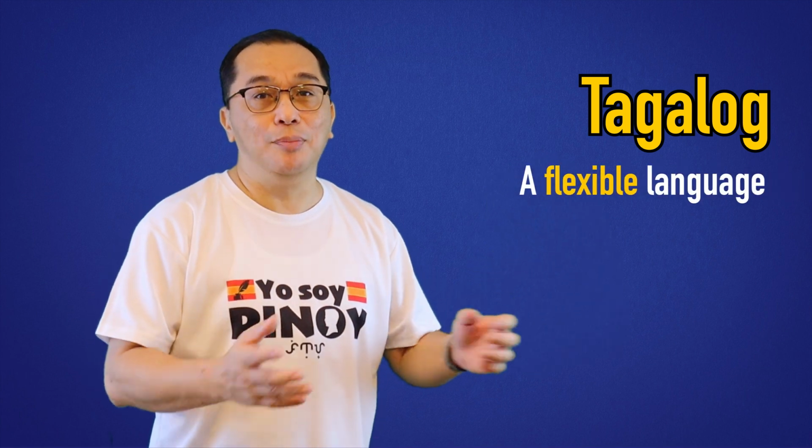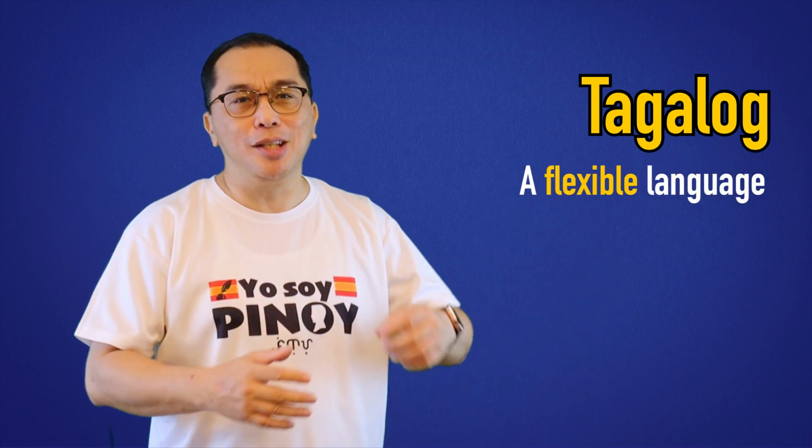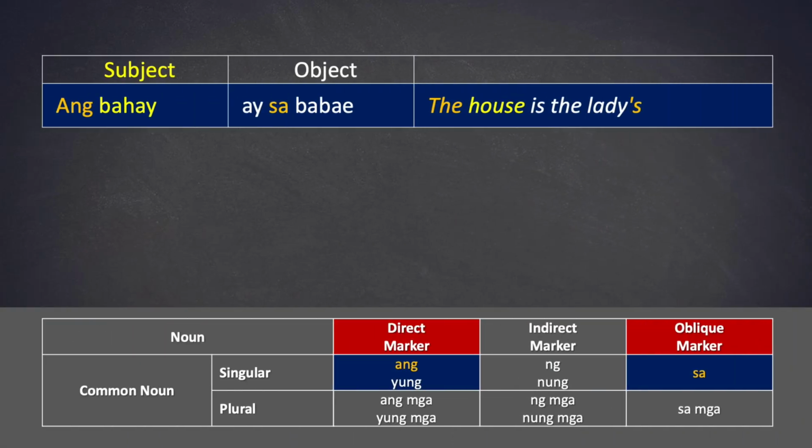Now, let's flip things around. You will know by now that Tagalog is a flexible language capable of some syntactic somersault. Let's try this sentence pattern. Let's bring back our earlier sentence. Ang bahay ay sa babae. The house is the lady's. A straightforward statement that focuses on the subject, ang bahay, the house.